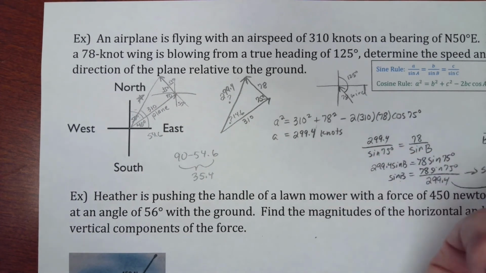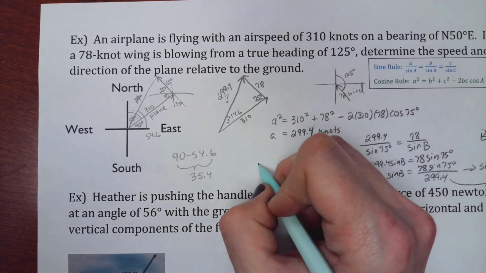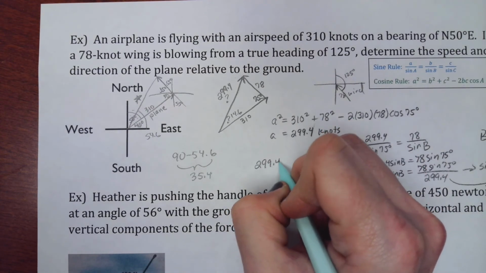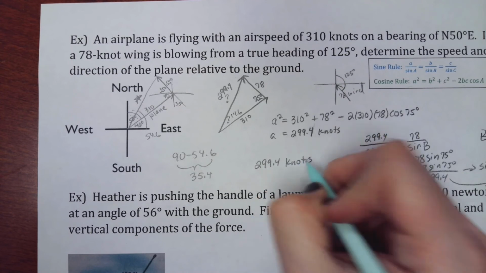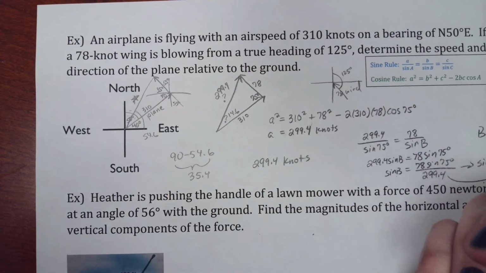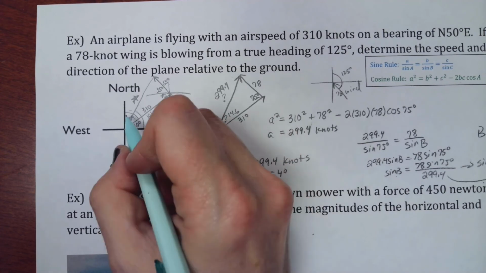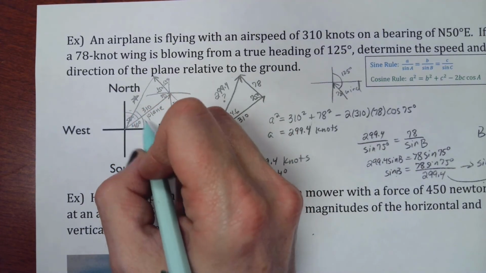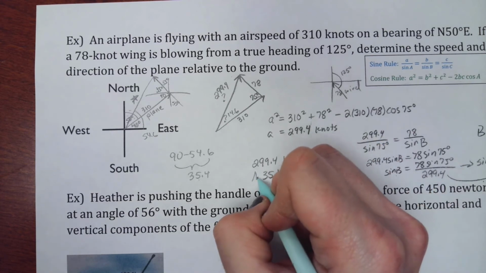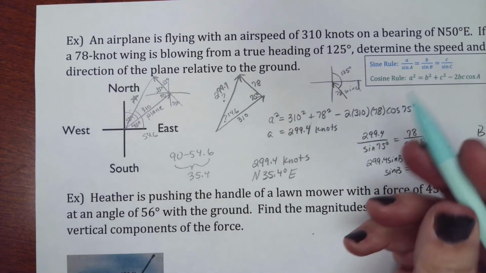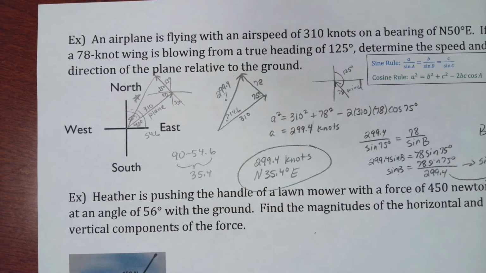So I will tell you that this plane is actually going 299.4 knots, the true speed of it, and it is going 35.4 degrees east of north, or you could just say a true bearing of 35.4. Okay, so if you're going to work in a control tower, maybe you know these things. A computer would probably do it for you though.